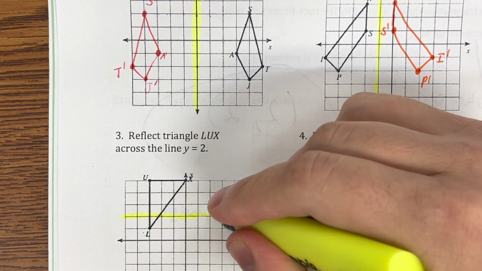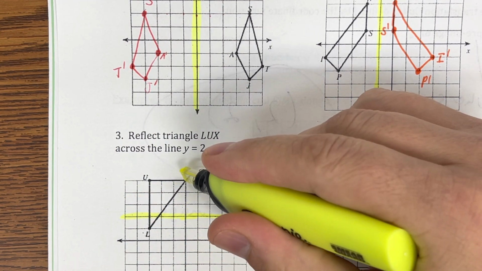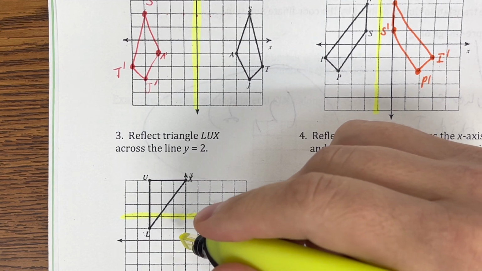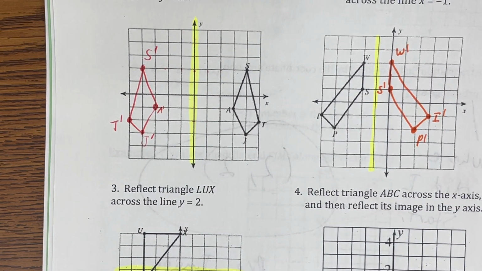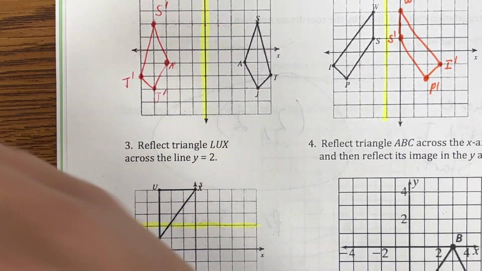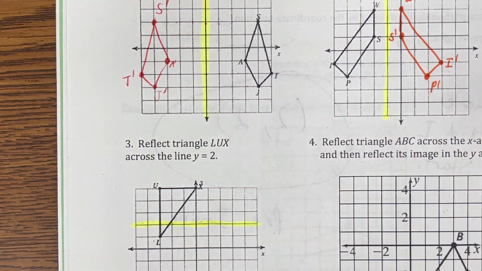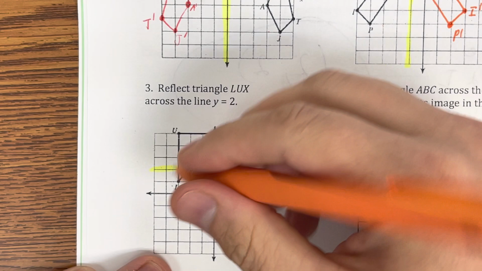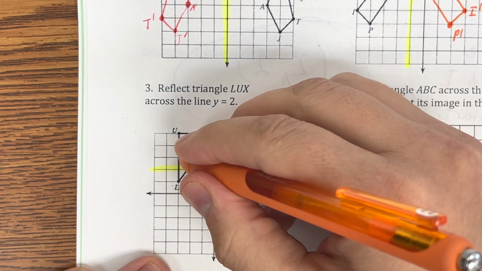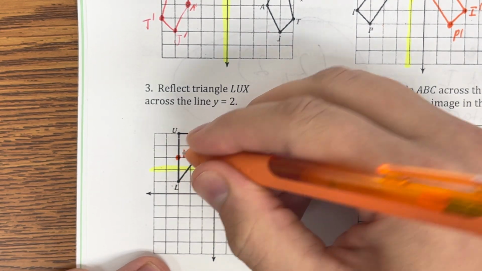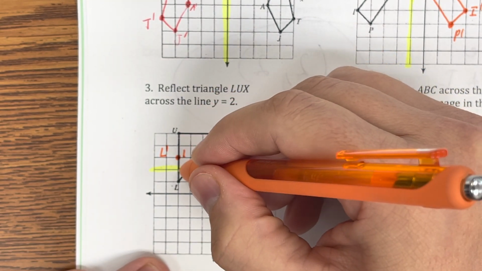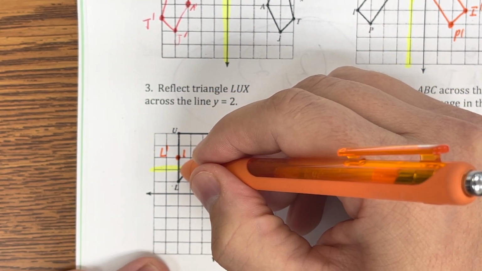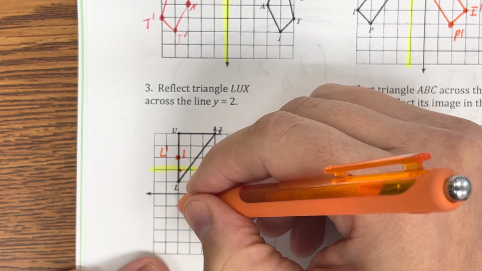So this one, the points on top of the line will go down below, and the points below it will go up above because it's reflecting that over that line. As I plot my new points, we will do that in orange. L is below by 1, so it needs to go up 1 to become L prime. Let's put it over here. U is 1, 2, 3 away, so it needs to go down 1, 2, 3.